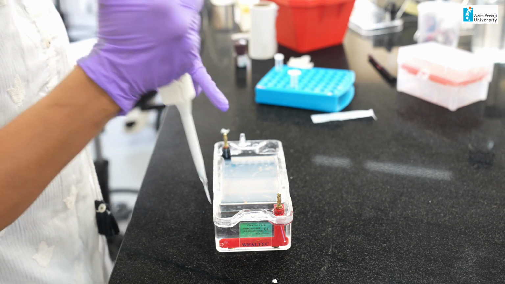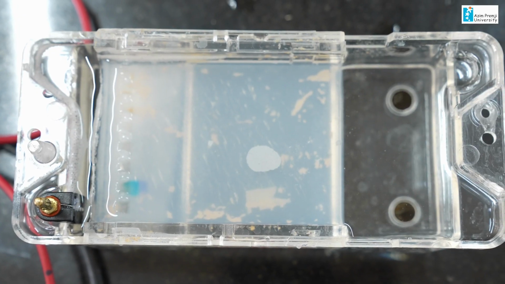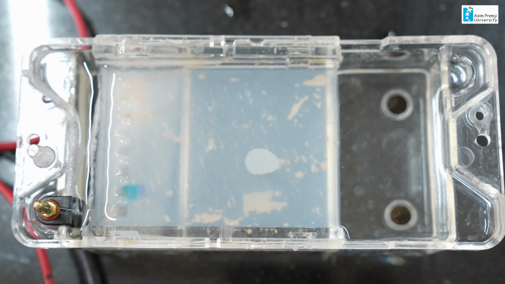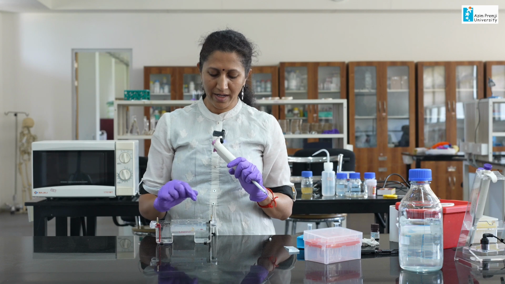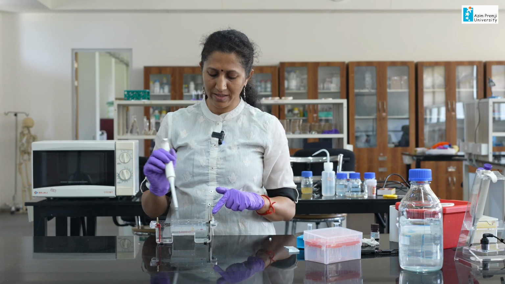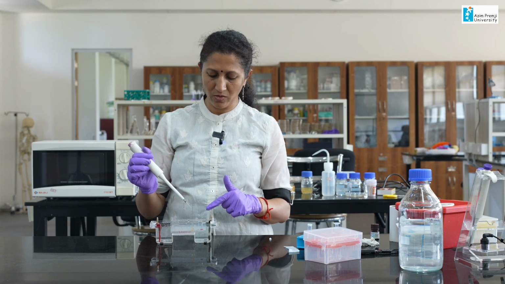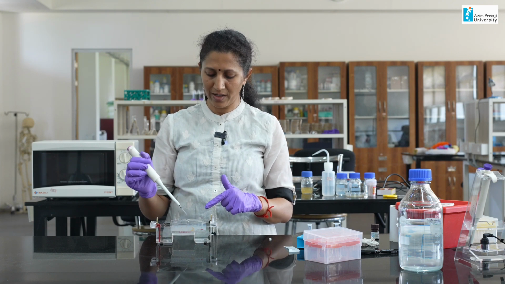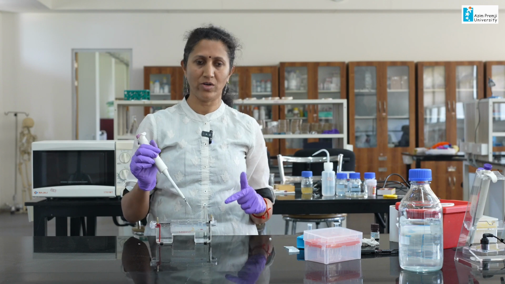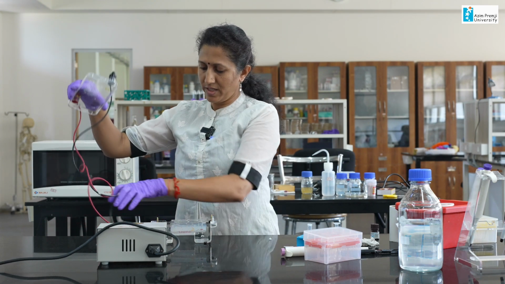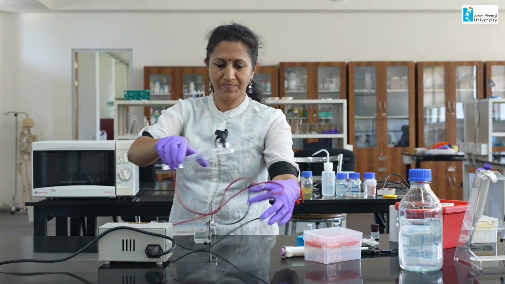Now, after running, in the well where I have loaded the ladder, you get bands of different fragments of known length, and in the other one where I have loaded the PCR sample, you may get an amplified band, but you will not know the length. But by comparing with the known DNA bands in the other well, you can say that yes, this is your amplified product. So, now I have completed loading the DNA sample and the ladder.